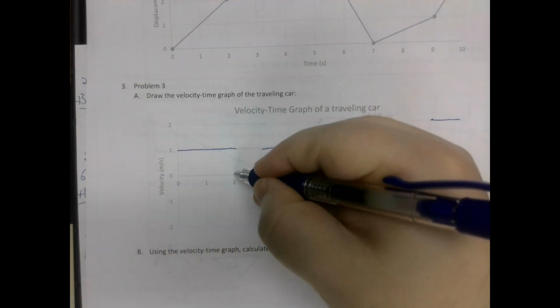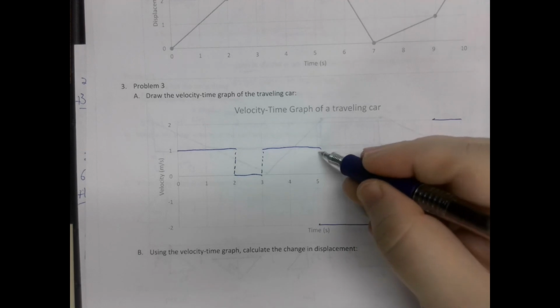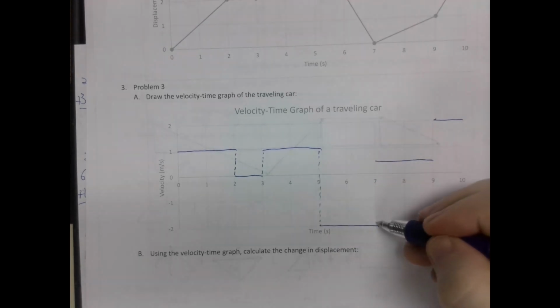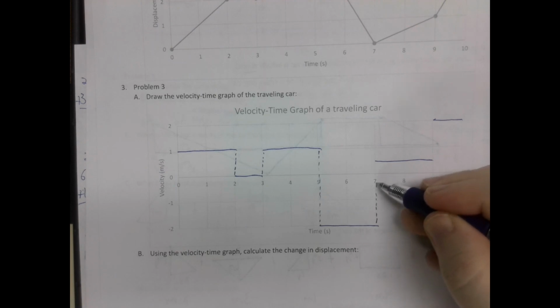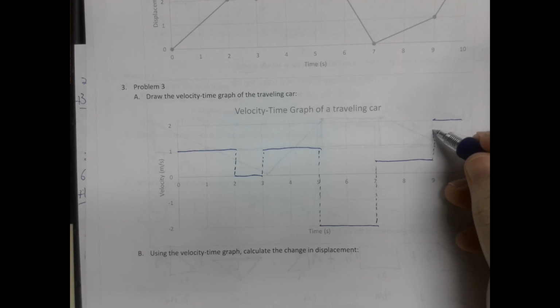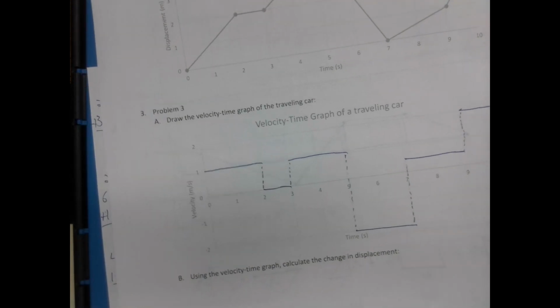Note, if you wanted to, you can draw these connecting things, because that's how it's going to look like. I can't draw it without adding these lines into it. But the main thing is these values.